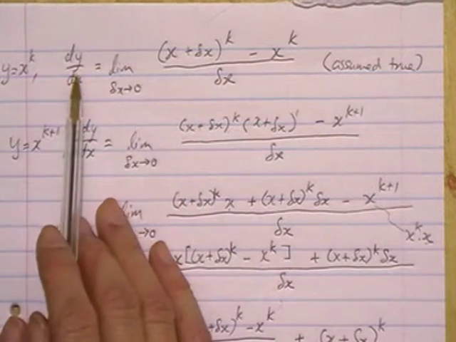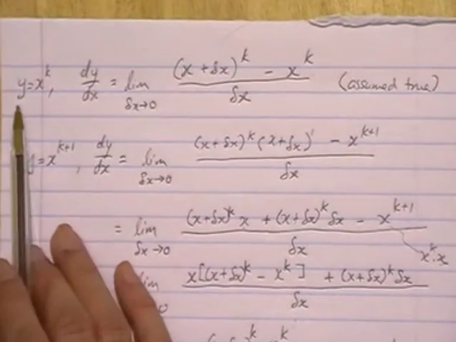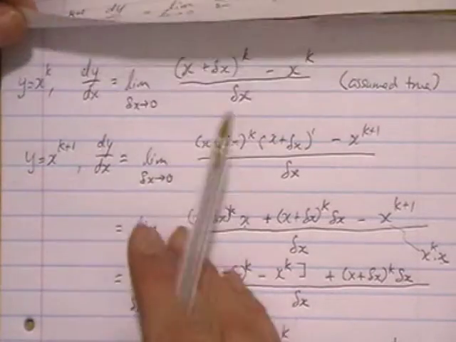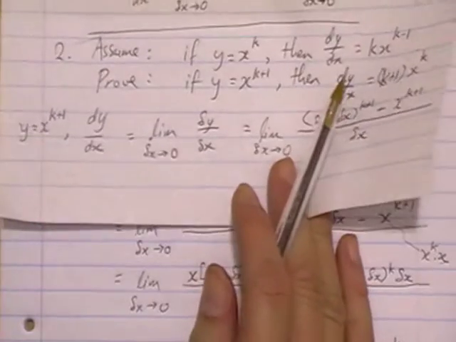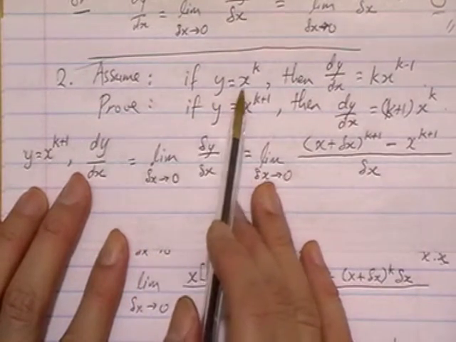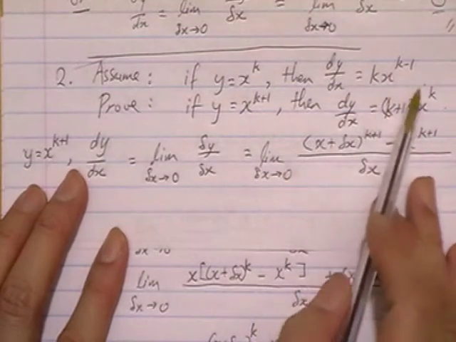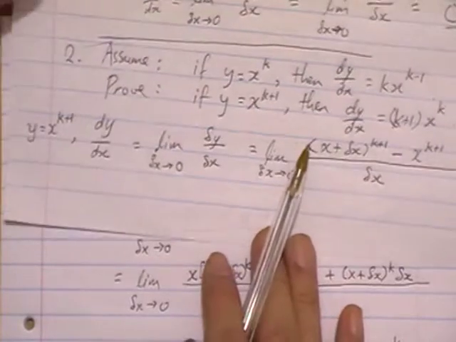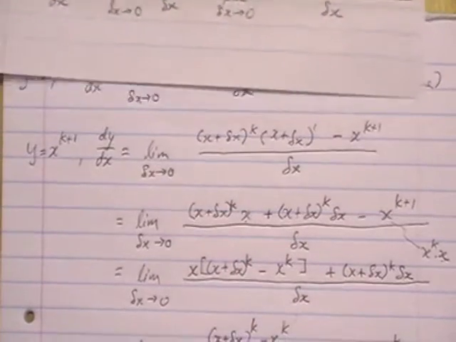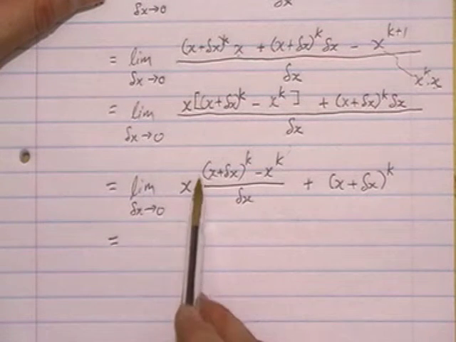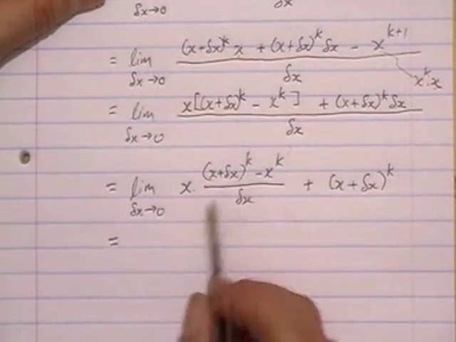Alright, we know what dy dx is when y is equal to x to the power of k. It is what we assumed earlier down here. When y is equal to x to the power of k, dy dx is equal to this. So therefore this is what we can write down for this limit.